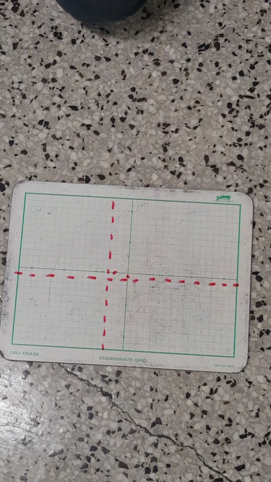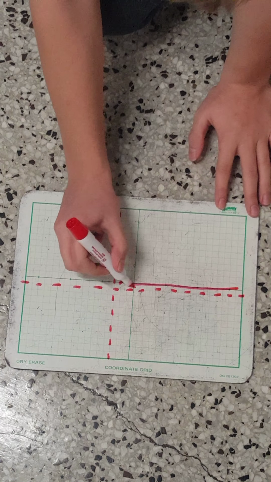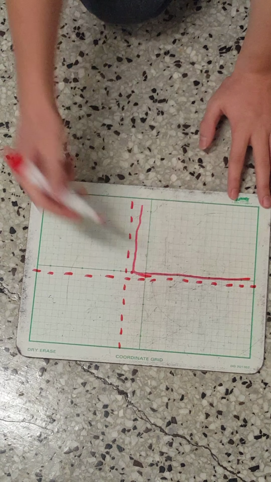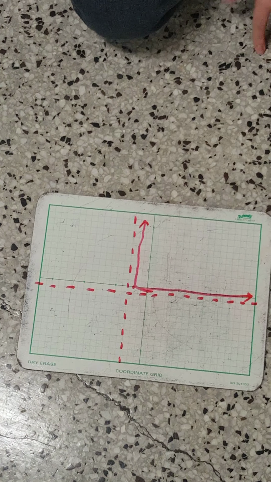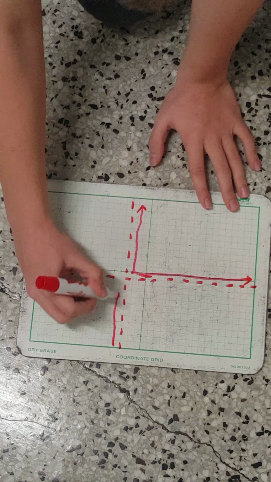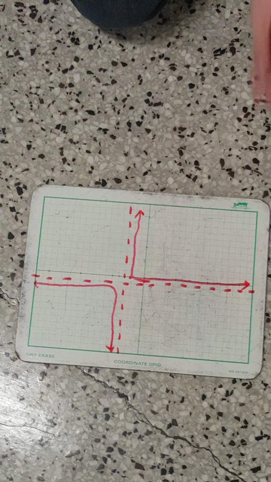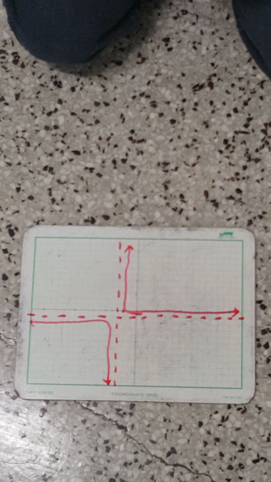So you would have a line which touches both of these points on this side. Once it touches both points, it goes down, because it cannot touch either of these lines. So you have one here, and then you would have one on this side too. And that is your graph of that rational function. And that is how you graph rational functions.